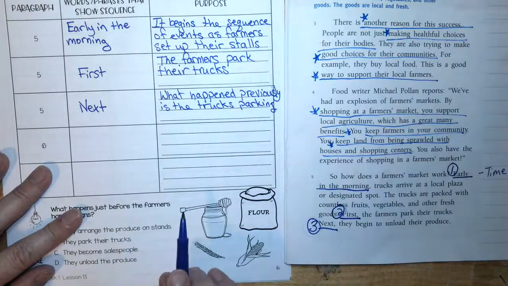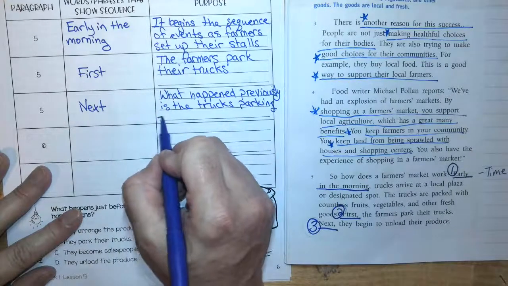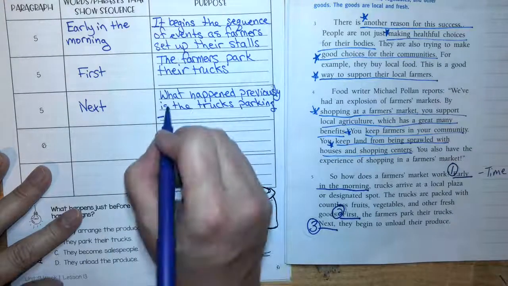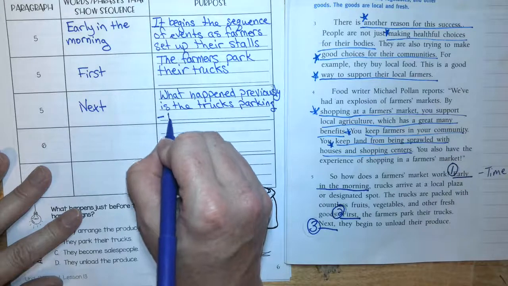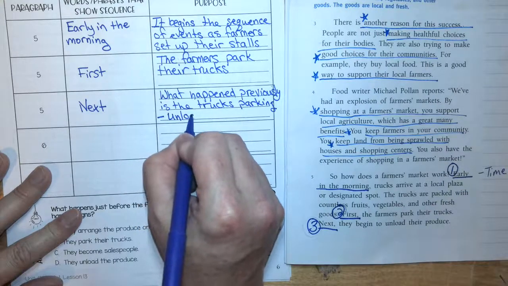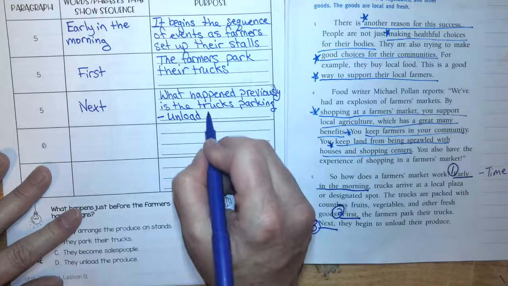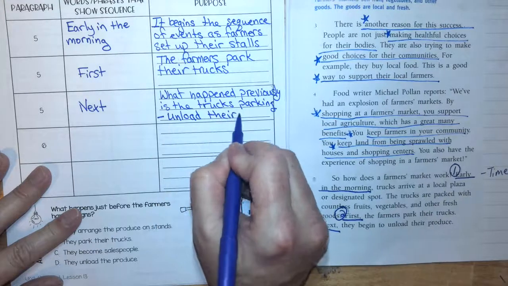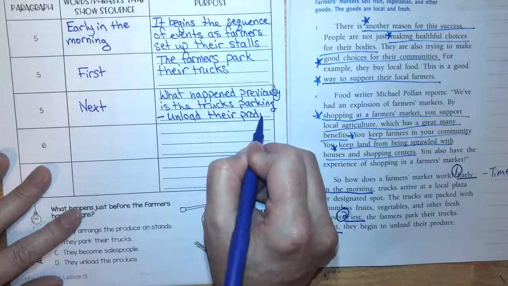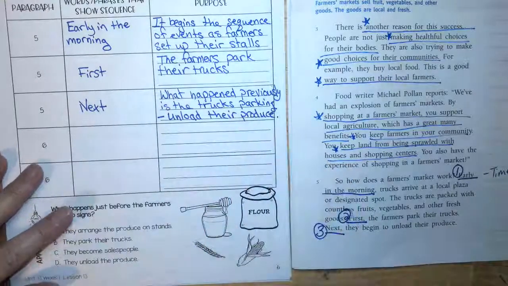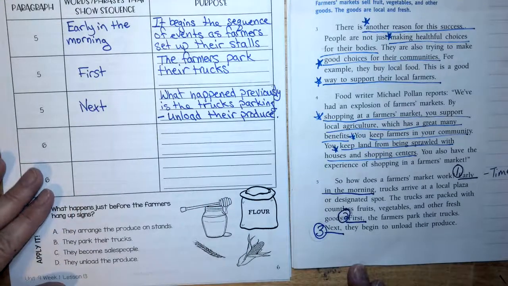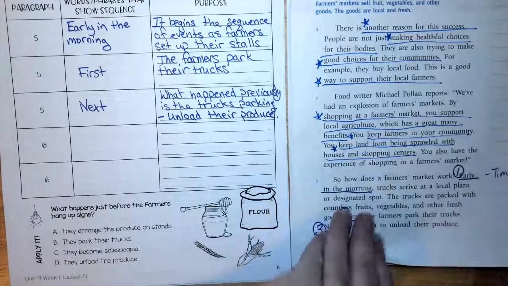Excellent. And in this, it says what they do next is unload their produce. Excellent. Let's turn now to page 8.